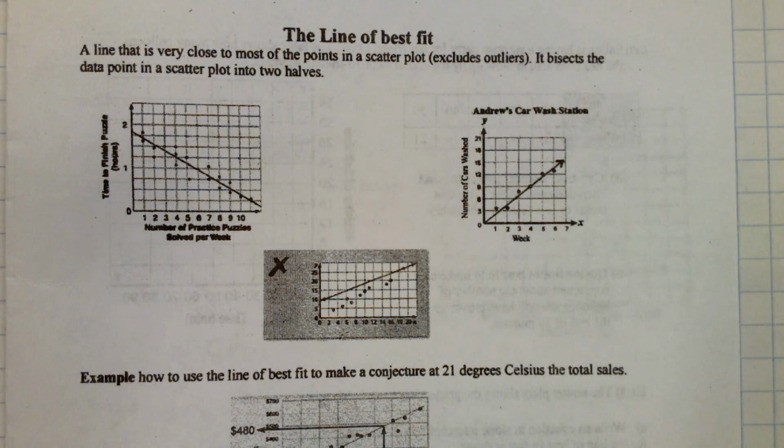Okay, so the line of best fit is when you take a scatter plot that has a positive linear or a negative linear association or correlation, and you draw a line right in between all the data. And that line is going to represent that graph. As you can see, we have two examples here of the line of best fit.